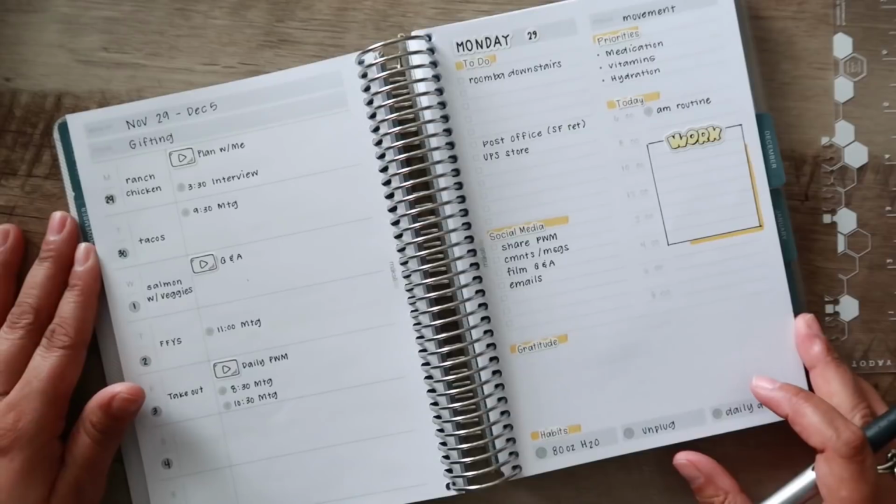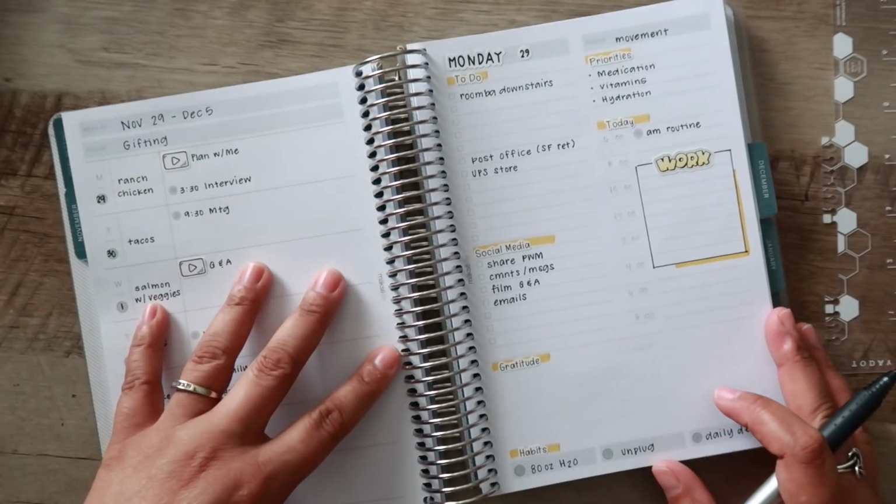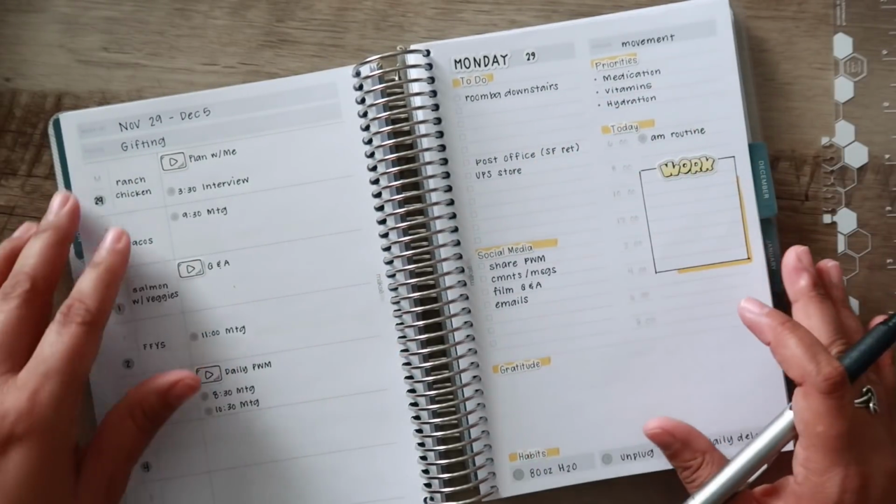All right, so that is it. That is the setup of my week view and a little bit of a daily plan with me.